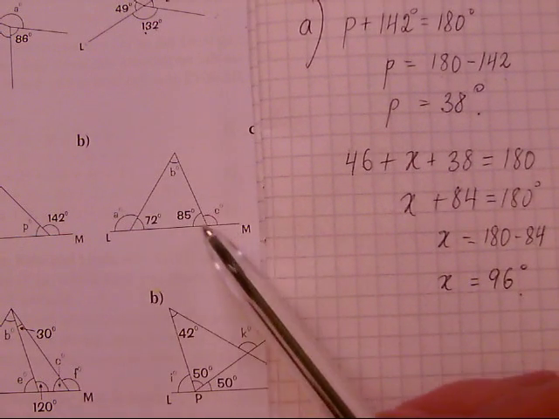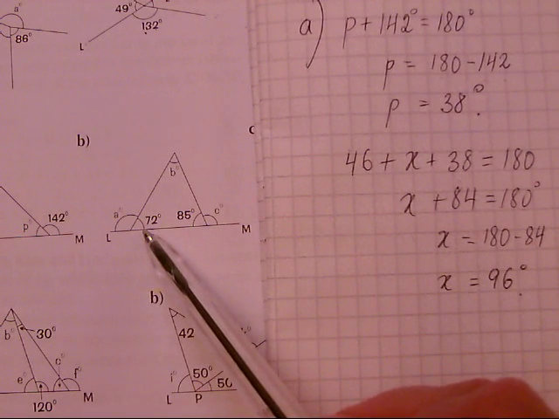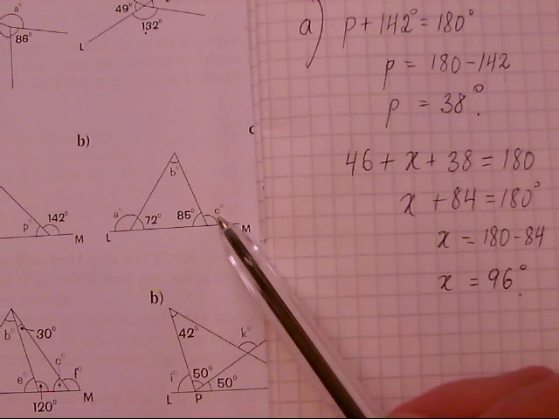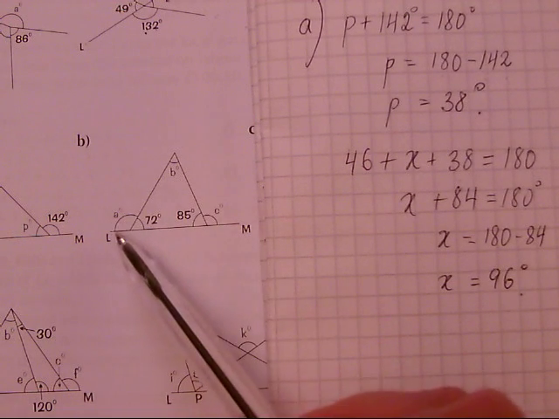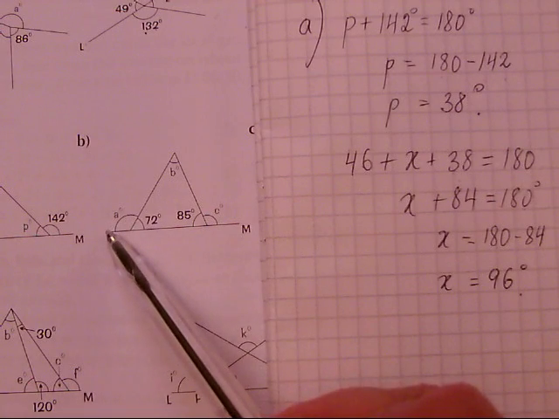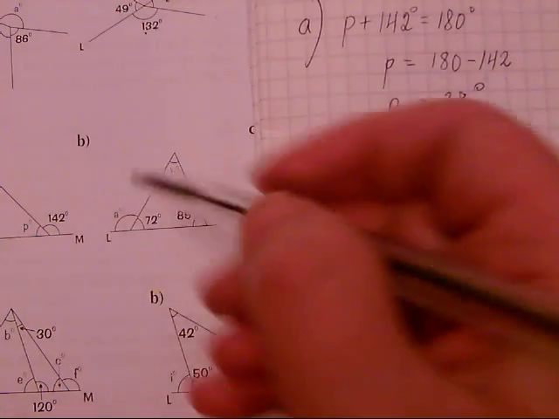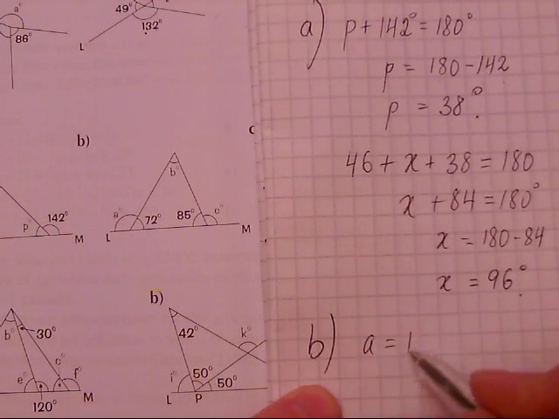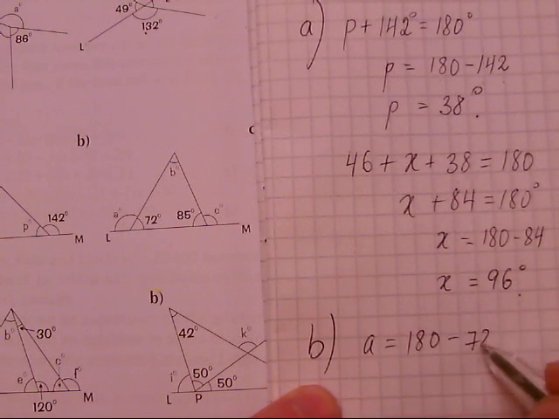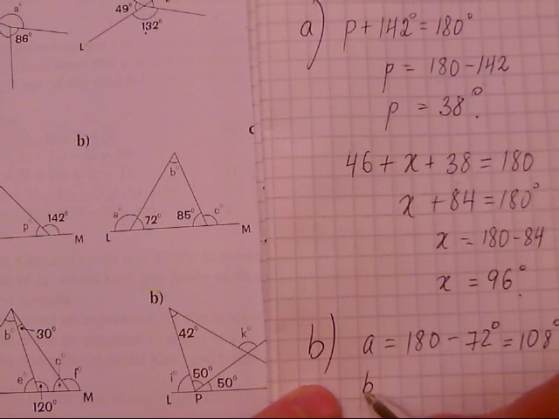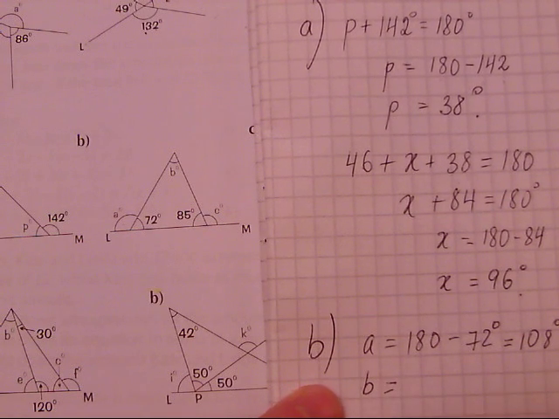We have a triangle and we have a straight line, so it is easy to find angle A, angle C, and obviously angle B. To find angle A, you need to realize that A and 72 form a straight line, so A will be 180 minus 72 degrees, which is 108. Okay, to find angle B, let's wait a second.